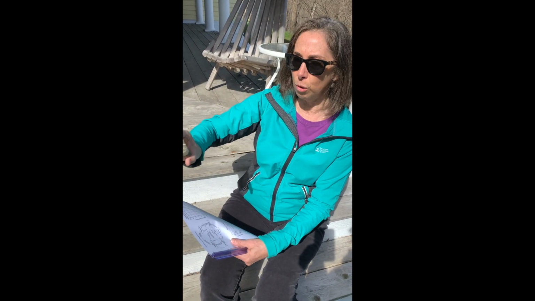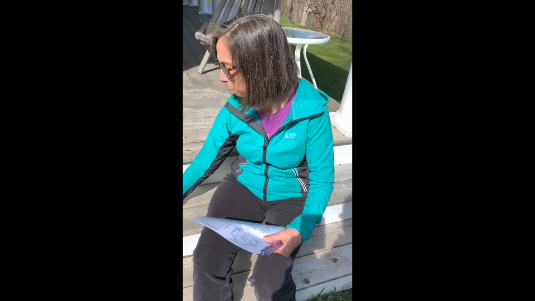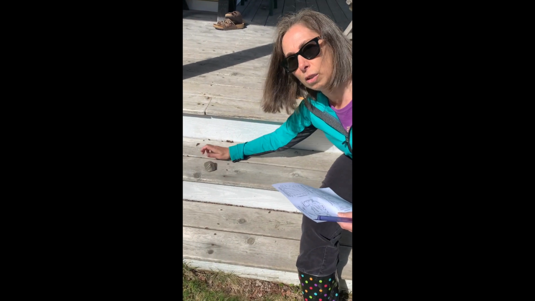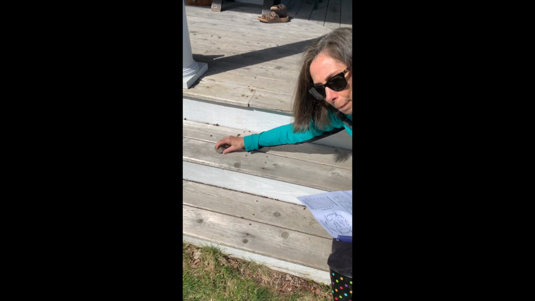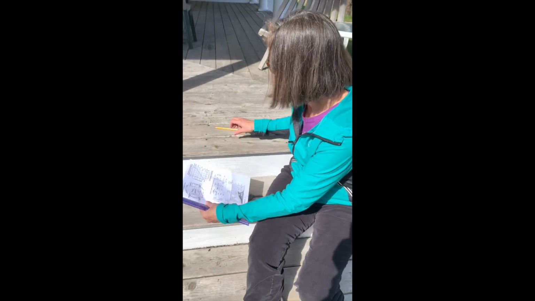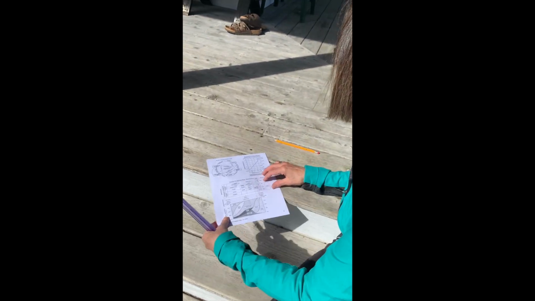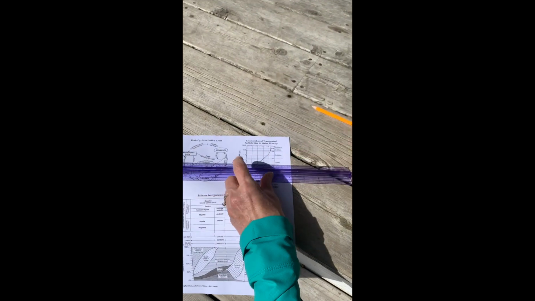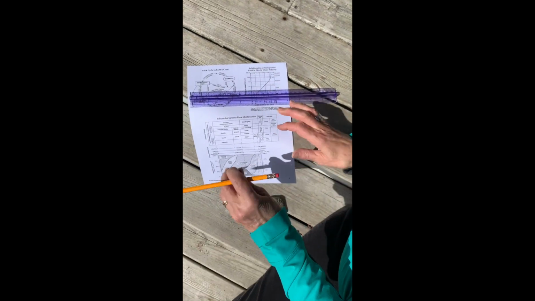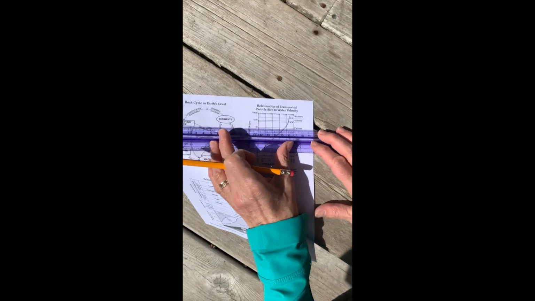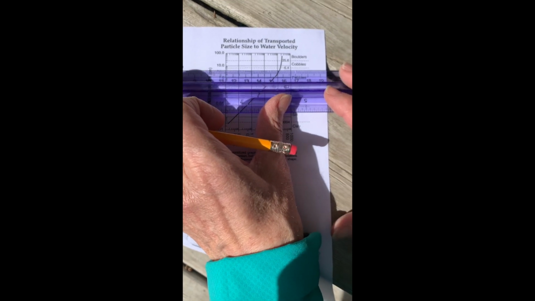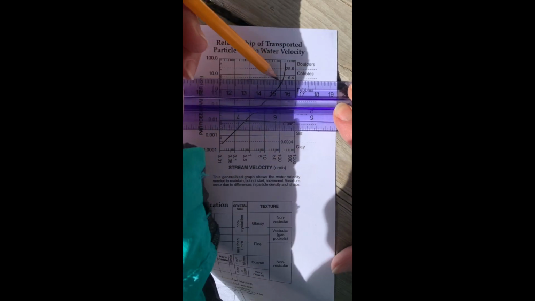So we want to say, well, how fast does the stream have to be moving in order to pick up this pebble and move it along the bottom of the stream? Here's how you do it. You take your ruler, you find where 5 centimeters is. So let's see, 1, 2, 3, 4, 5. So we'll say 5 centimeters.